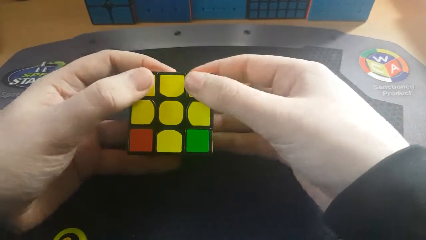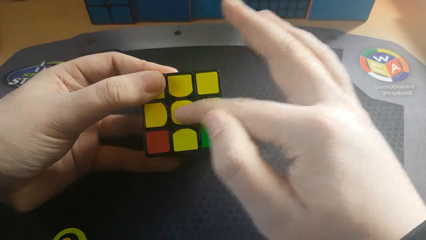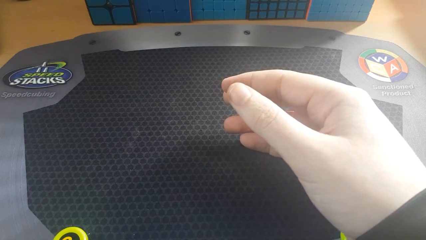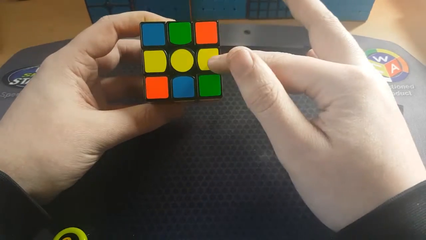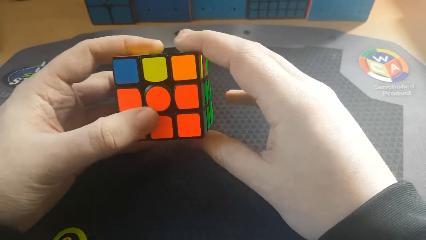And what it will do, ignoring the corners again, is orientate all of our edge pieces so we have our yellow cross. If you don't have that, you may have a single line, in which case you want to follow this pattern. Fairly similar.